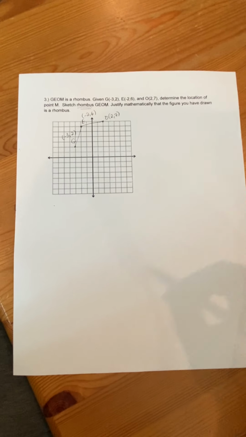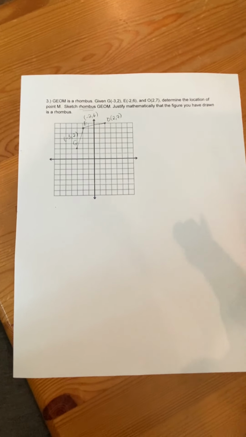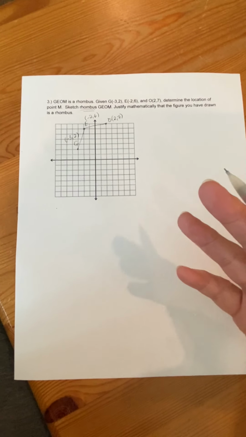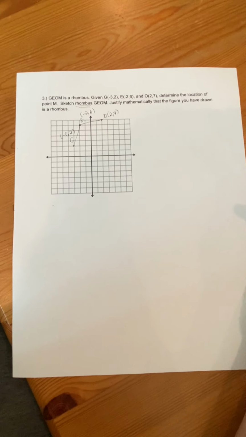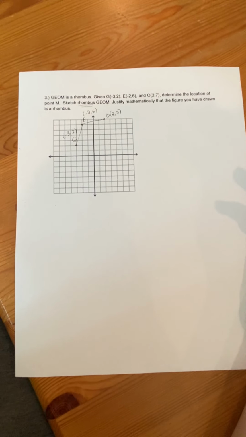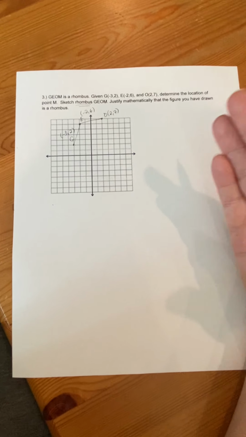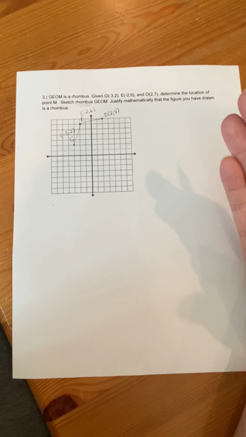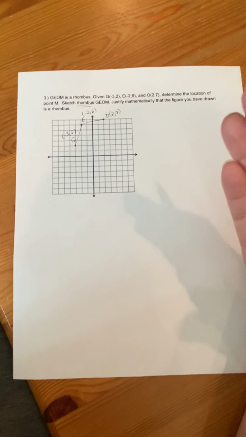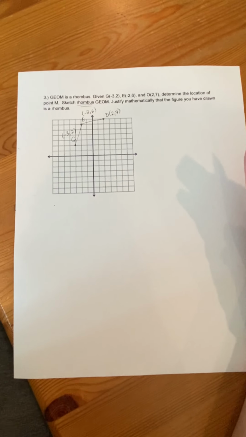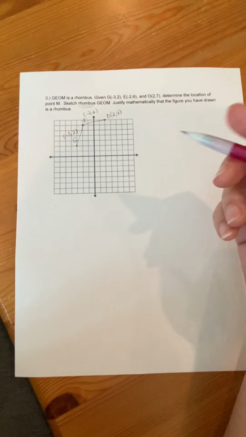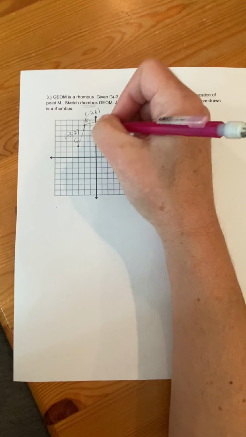So I know that the opposite sides have to be parallel. I keep coming back to that because it's so easy to do parallelism on a graph because it's just the slopes being the same, okay? So it's easy just to count the boxes, right? But it's not just that the opposite sides have to be parallel to make a rhombus. That just makes a parallelogram. You need all 4 sides to be congruent, okay? So that's what we're going to make sure we prove here. But let's just see what the slopes do for opposite sides being parallel.